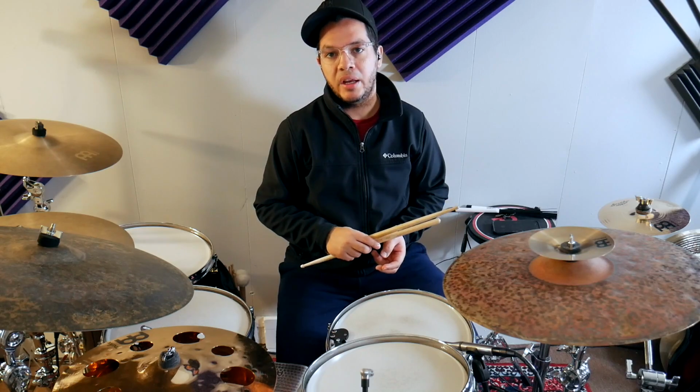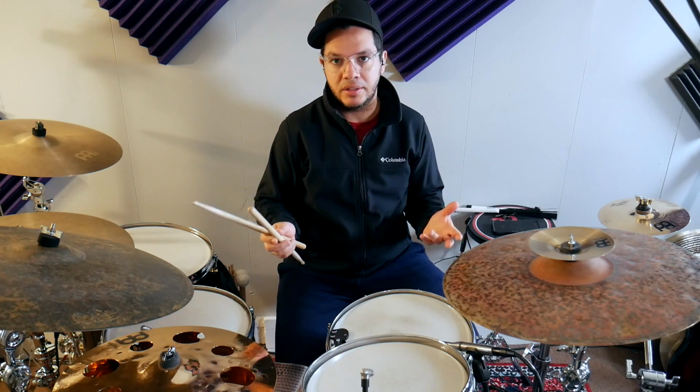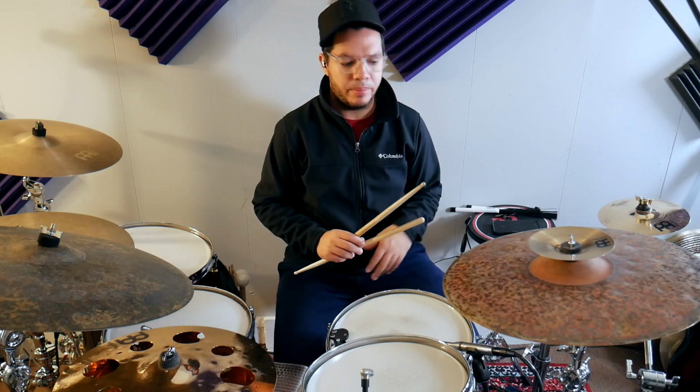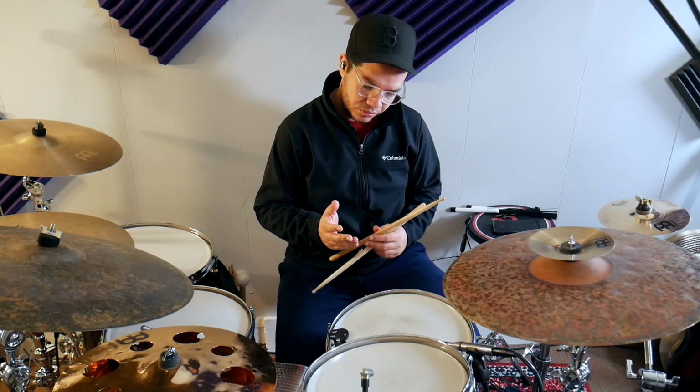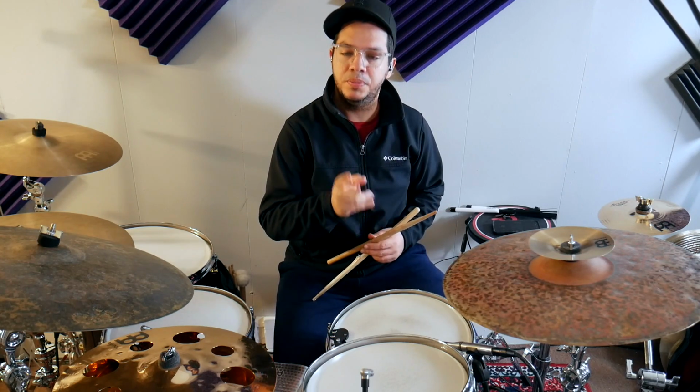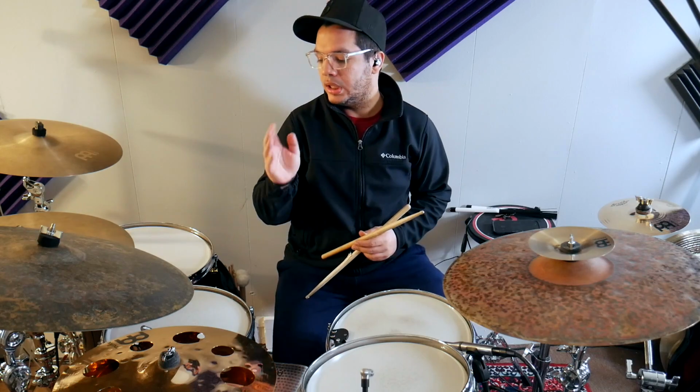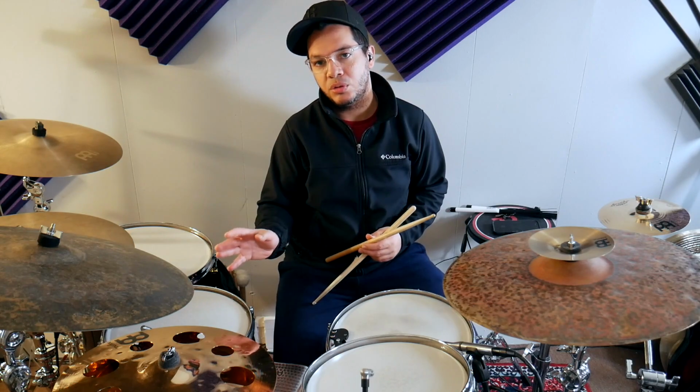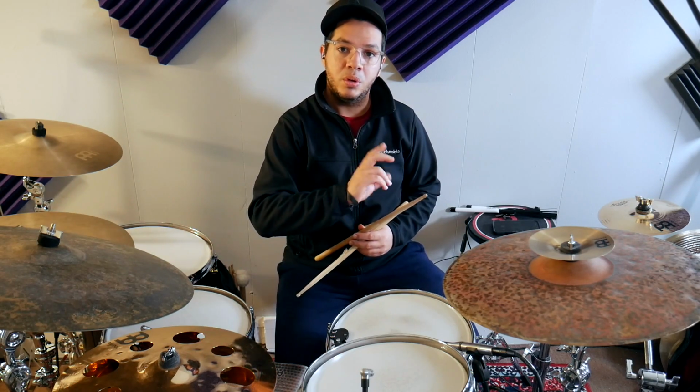We can apply this language in different contexts. I will take a 16th-note bass groove, and I am going to play first 16th notes, then 16th-note triplets, and then 32nd notes with the same sticking.